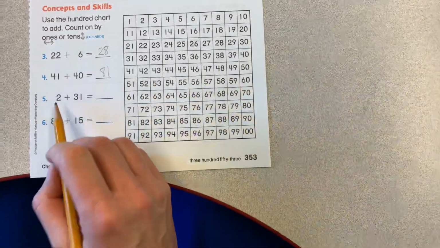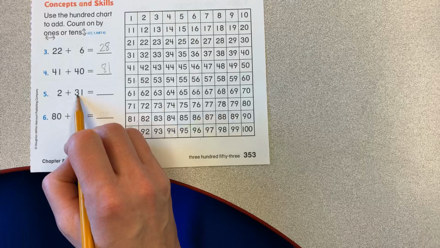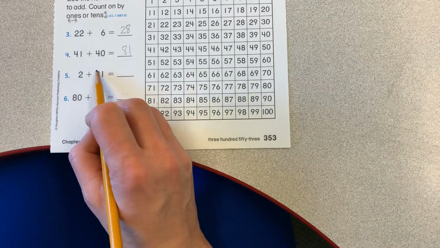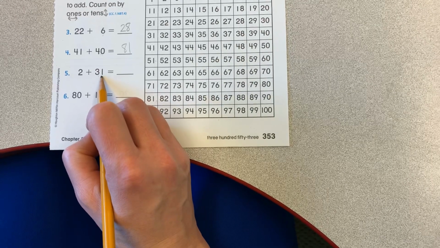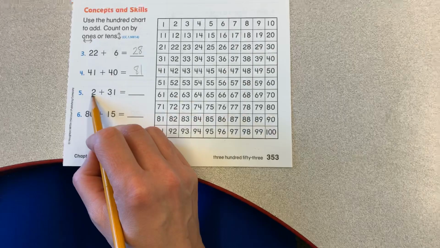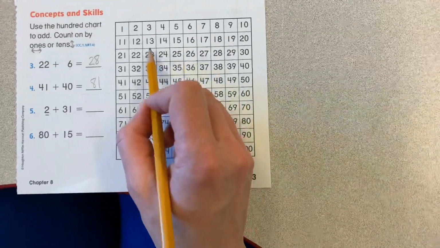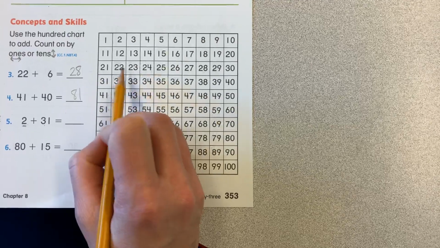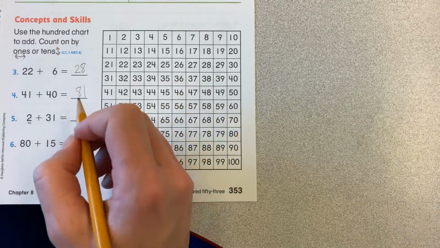81. Number 5, 2 plus 31. Remember, I can add in any order. I always like to start my addition with my largest number and then count on. Looks like we're adding ones, so let's count to the right. 31 plus 2 more. 31, 2 hops. 1, 2, 33.